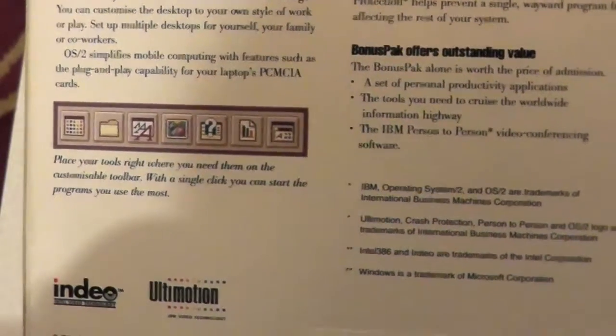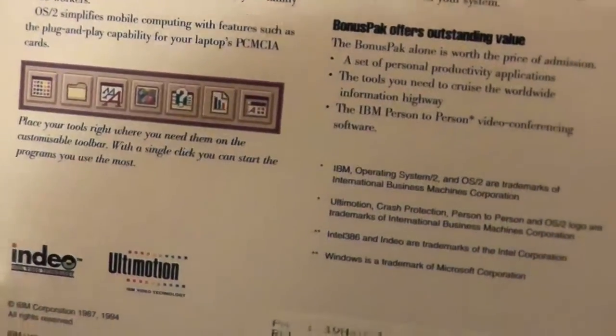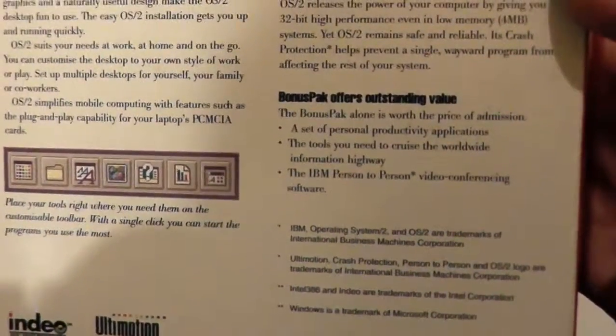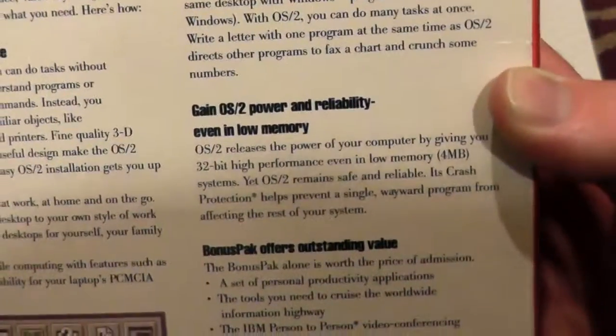That was before the internet. It was more like BBSs and stuff like that. And the IBM person-to-person video conferencing software. Wow! Wonder how that worked. Huh. Not very well, I would have imagined. Oh, and it's got crash protection as well, according to that. Incredible.